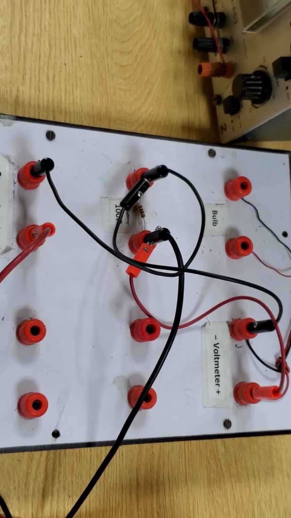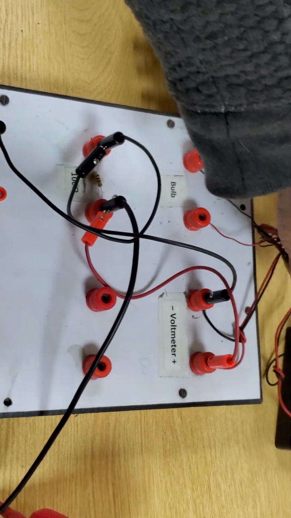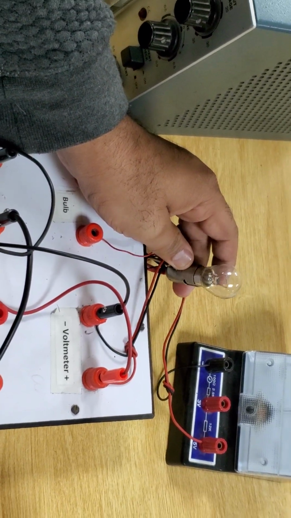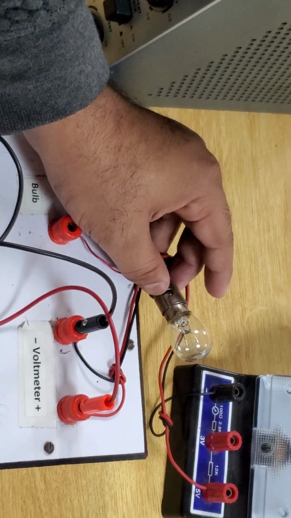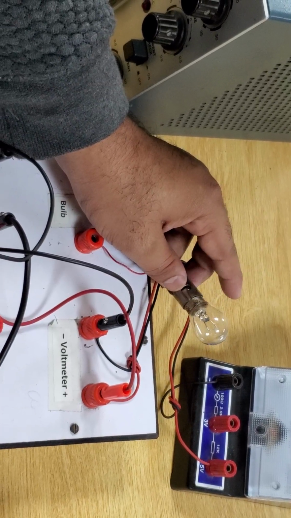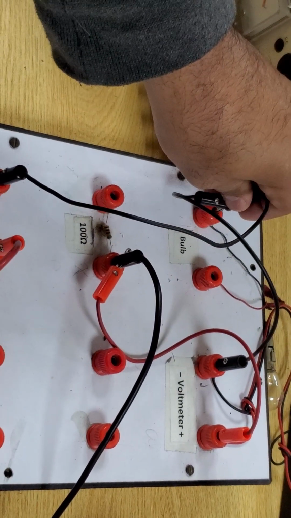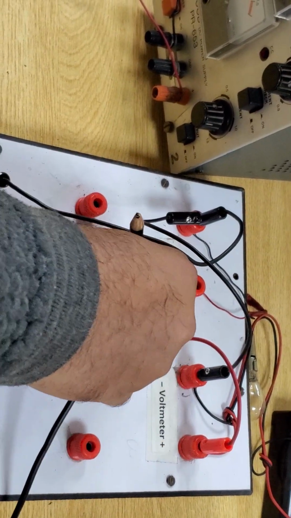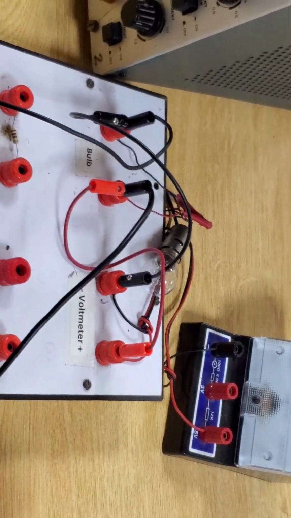Now for the non-ohmic condition. For the ohmic condition we used a resistance. As we increase the value of voltage, the value of the resistance will remain the same. But here for the non-ohmic condition we use a bulb. We use a bulb which will 100% and surely behave non-ohmically. That means as we increase the value of voltage, the value of the resistance will not remain the same. So let's calculate the values for the non-ohmic condition. The only thing we have to change is the connections of the resistance, to put the connections on the bulb side.